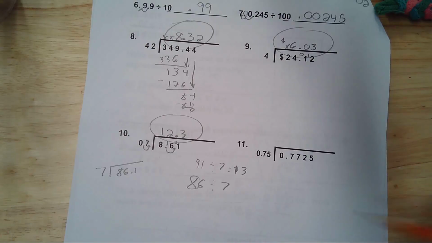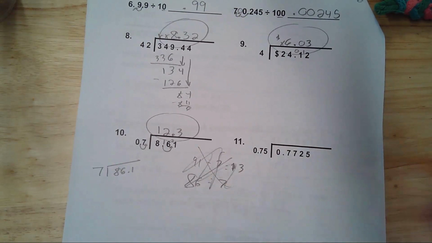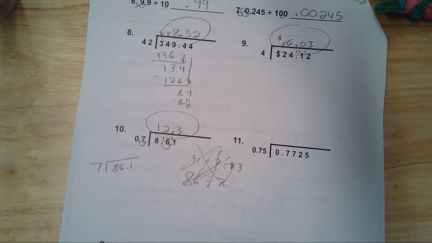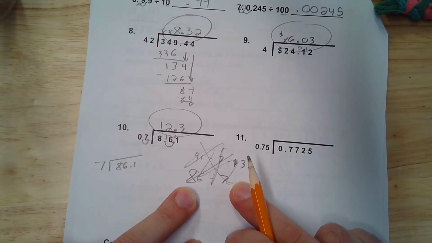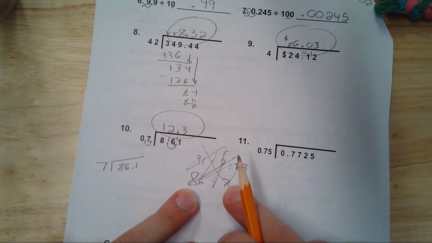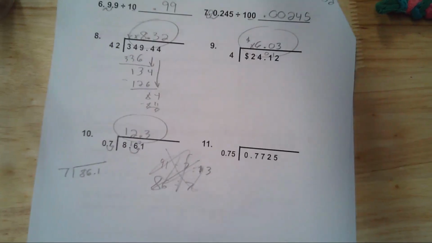91 divided by 7, mental math. Everybody knows 91 divided by 7. See how fast I put it up there? When I was thinking about my compatible numbers to do with this problem, I kind of struggled with the 7. So, well, anyway. We could probably agree 12 times 7 is somewhere around 84, which is close enough, right?